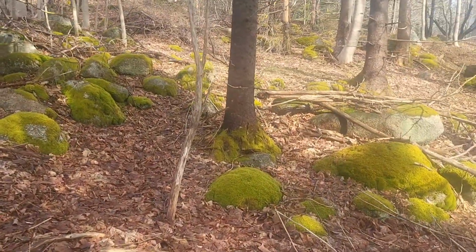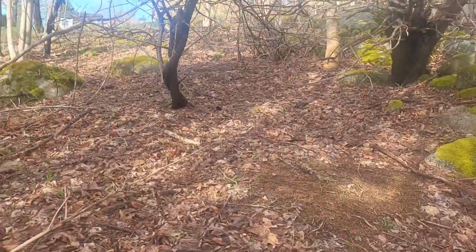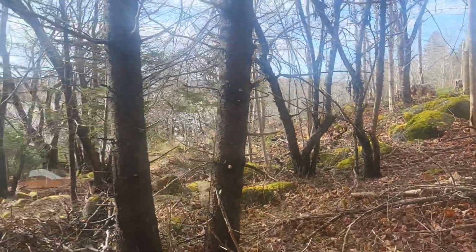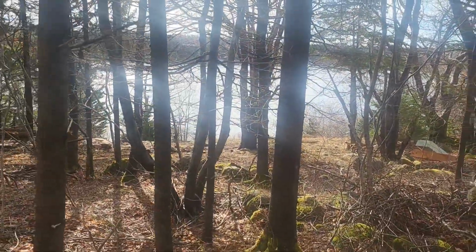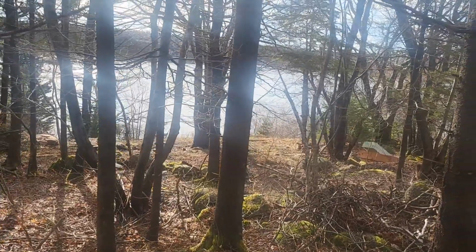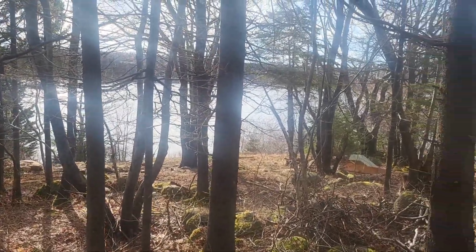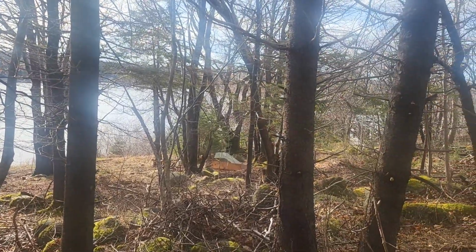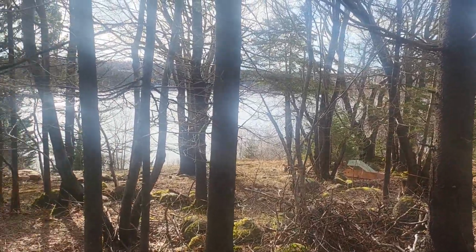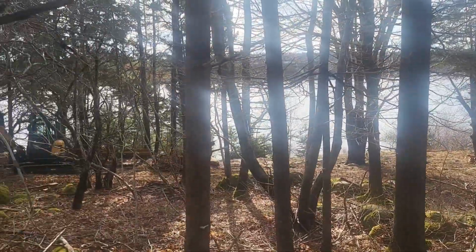Forestry mulching, this coarse woody debris, it enriches the soil, controls erosion, creates a little habitat under there, and really it belongs in the forest.